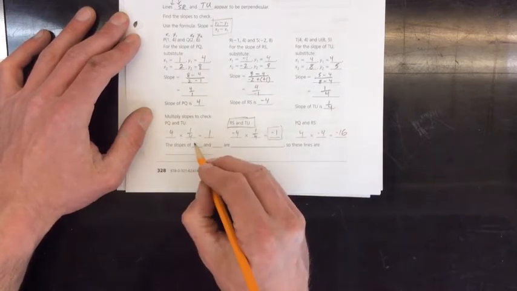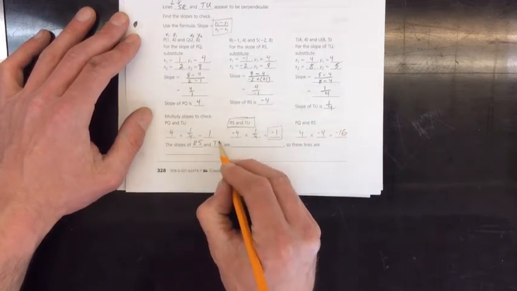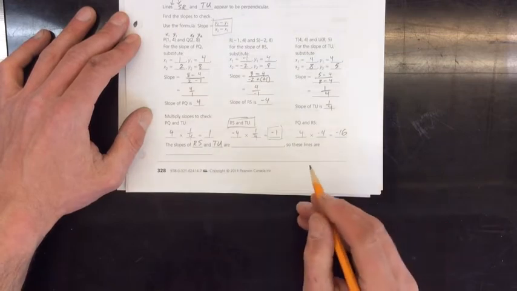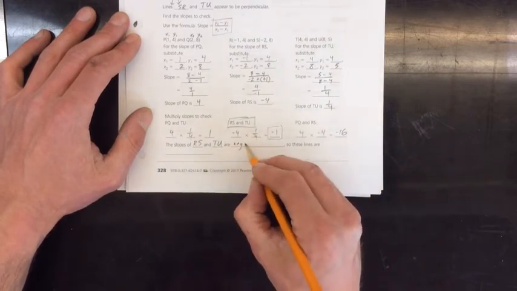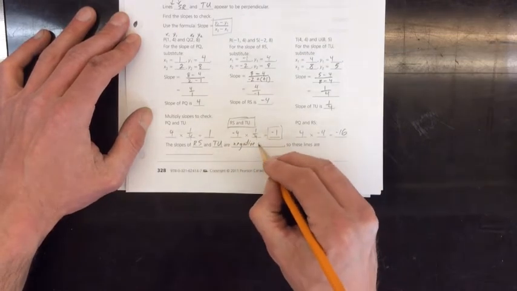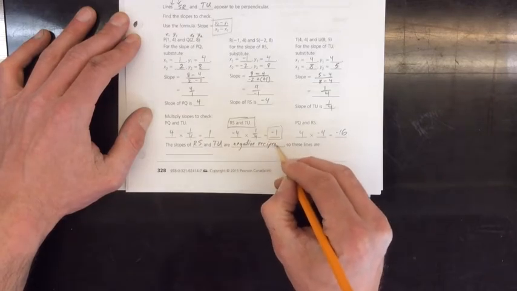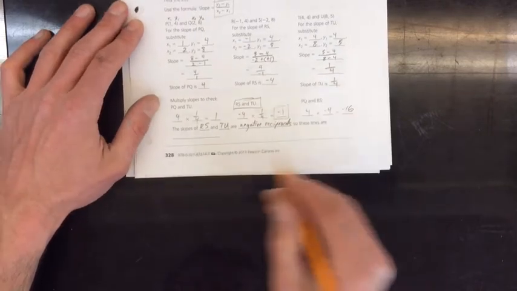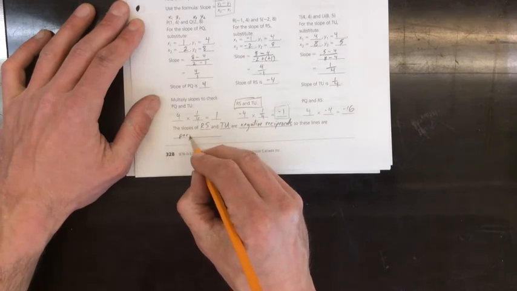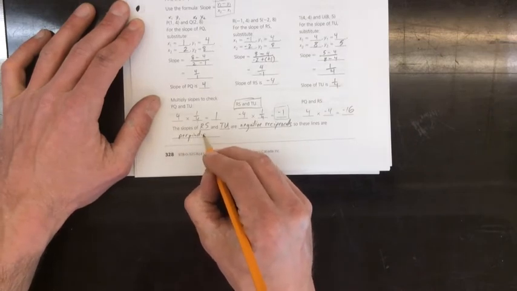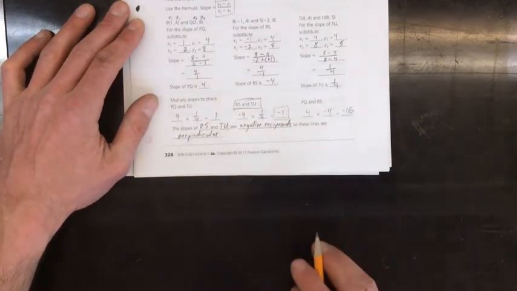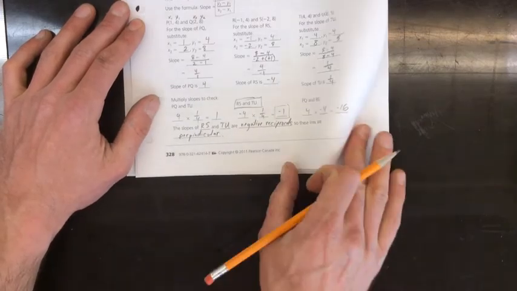So the slopes of RS and TU are negative reciprocals. So the lines are perpendicular. Oh, yay.